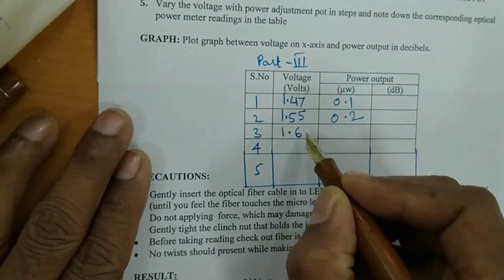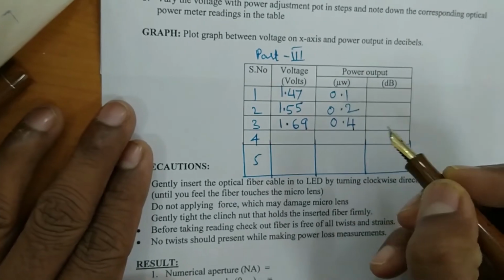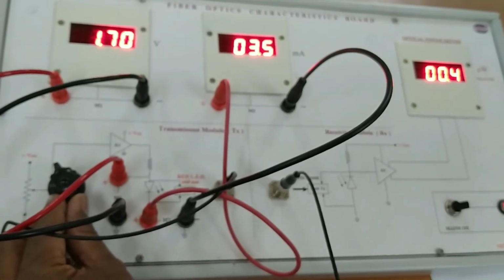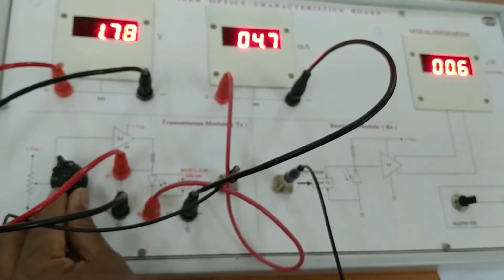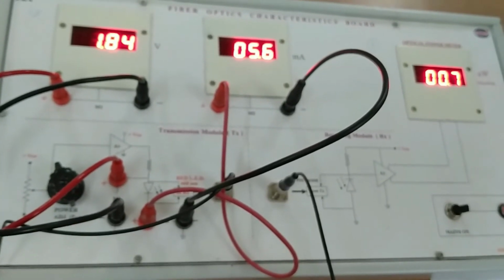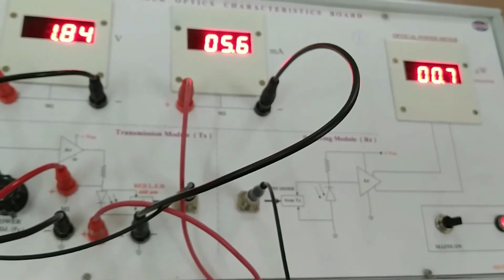Then I change the value to around 2, and 1.8 also I'll take. It is 1.84, and I note down the corresponding value as 0.7.